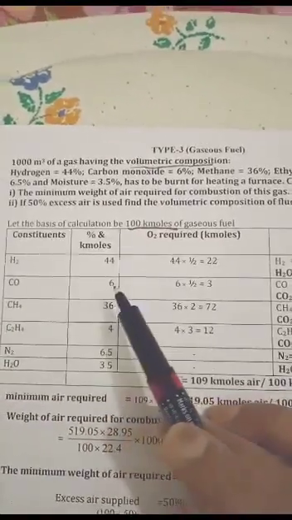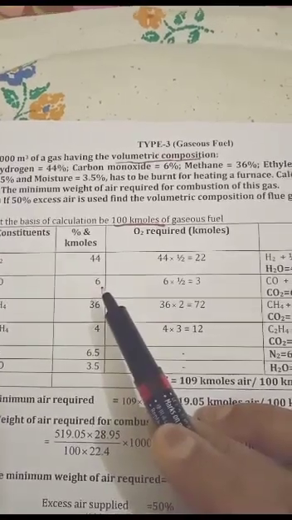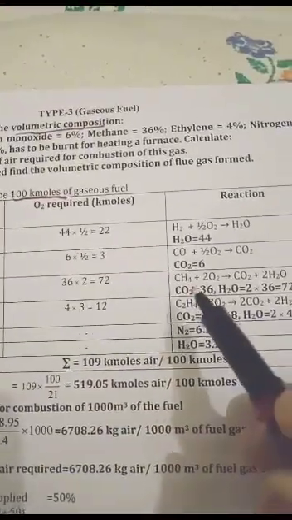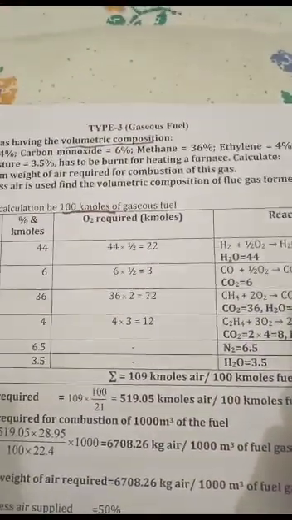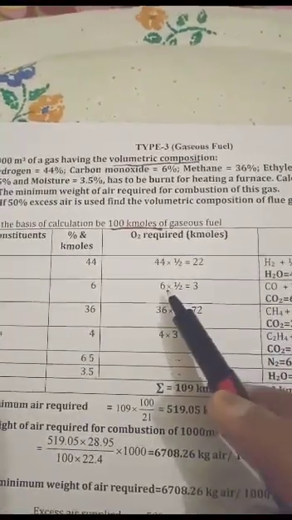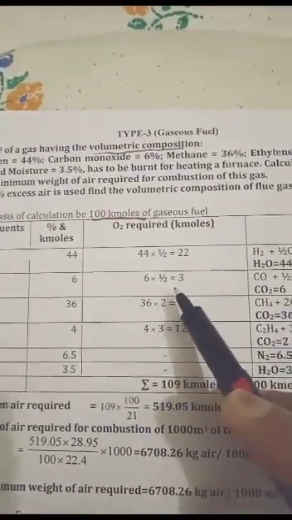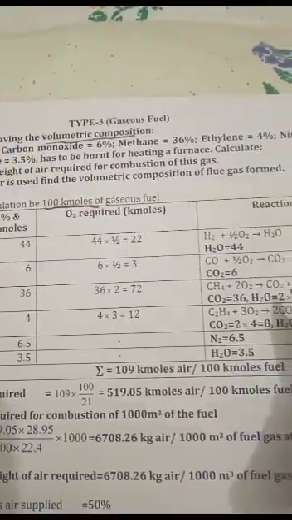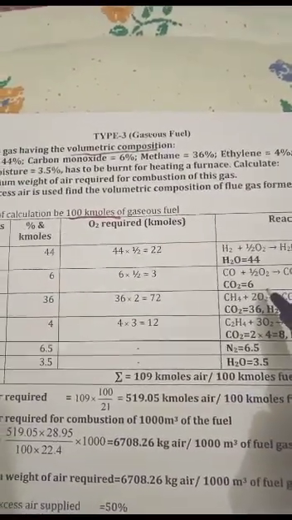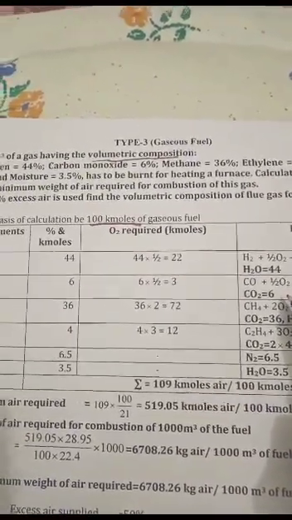Carbon monoxide, since it is 6%, is 6 kilomoles. Carbon monoxide plus half oxygen gives us carbon dioxide. So again oxygen requirement over here is 6 into half, that is 3, and the combustion product which is formed, that is CO2, is 6 kilomoles.